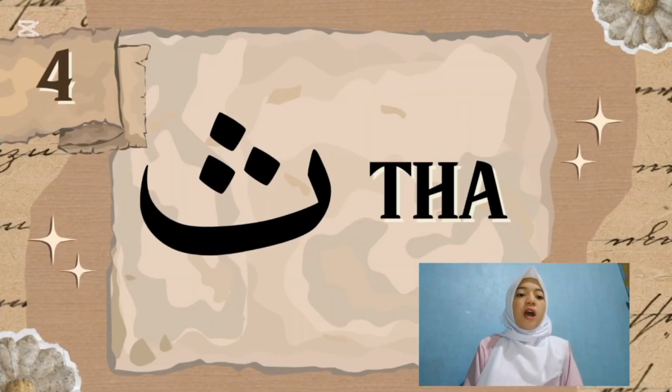So before that, let me explain how to pronounce it. So the first one is tha. Tha is pronounced when the tip of the tongue touches the tip of the upper front teeth. When that happens, air will flow from both sides of the tongue, producing the proper sound.